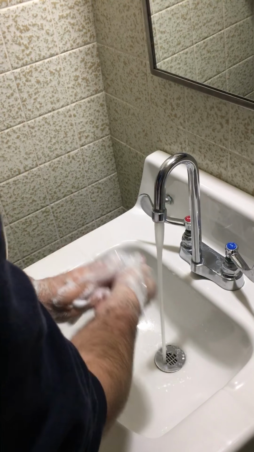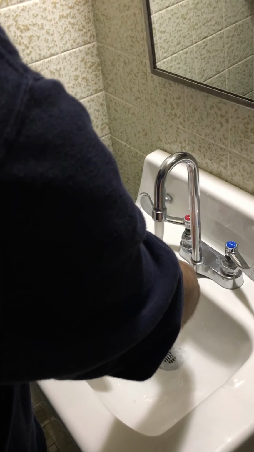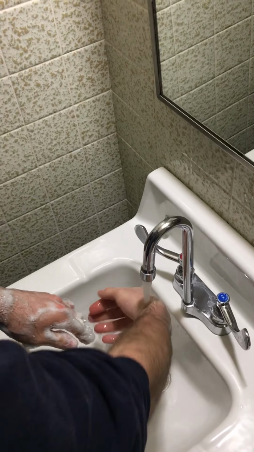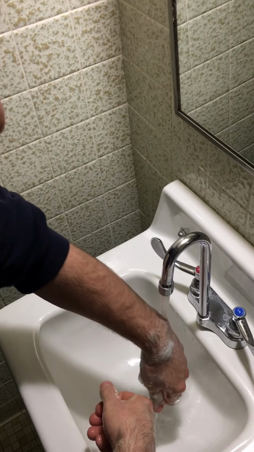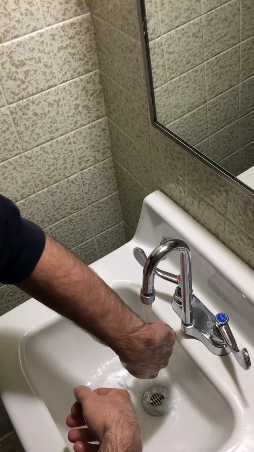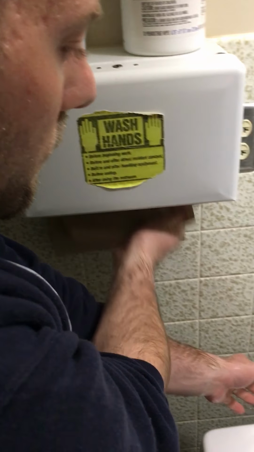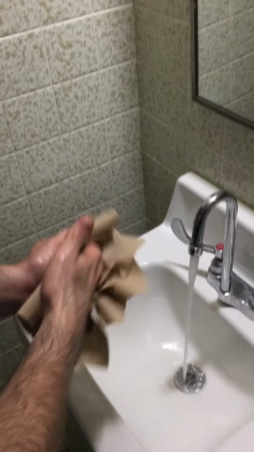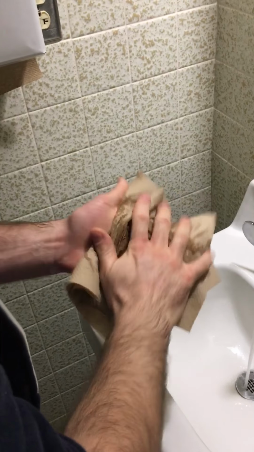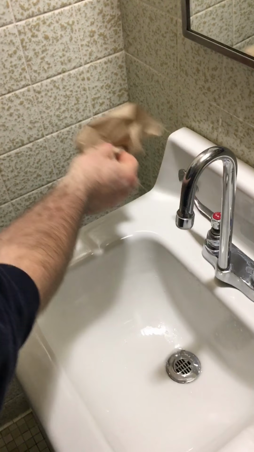Rinses all surfaces of hands and wrists, being careful not to touch the sink. Uses a clean, dry paper towel to dry all surfaces of hands, wrists, and fingers. Disposes of towel without touching waste container. Uses a clean, dry paper towel to turn off the faucet, then disposes of the paper towel without contaminating hands. And there you have proper hand hygiene.